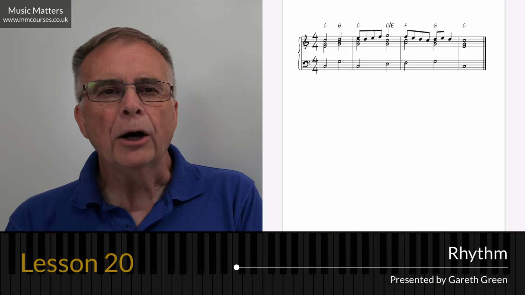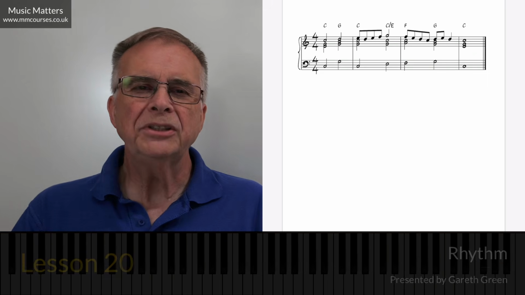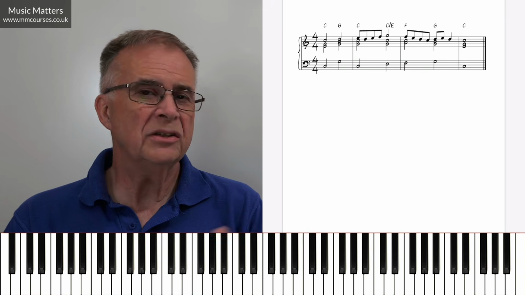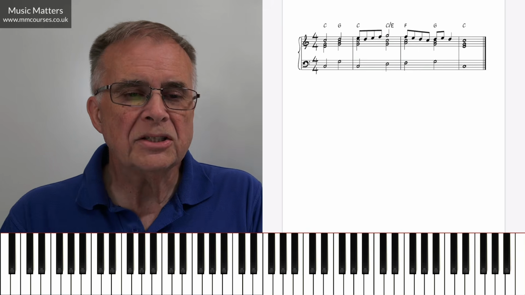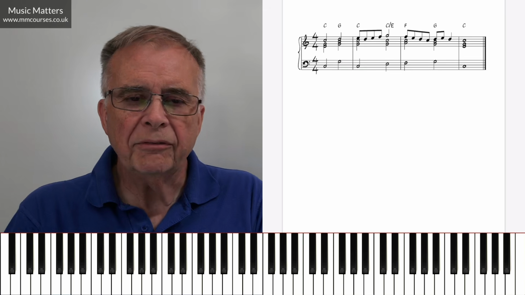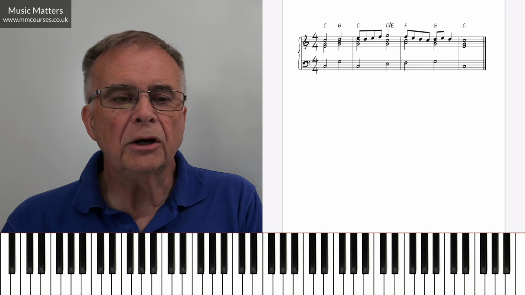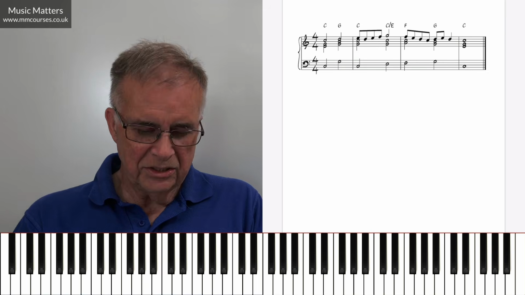Having thought a bit about chord spacing, in this video we're going to turn our attention to thinking a little bit about rhythm. We've talked about this a bit, but let's home in on it. So here's a very short piece of music. It's only got 4 bars, 4 measures, and it sounds like this.